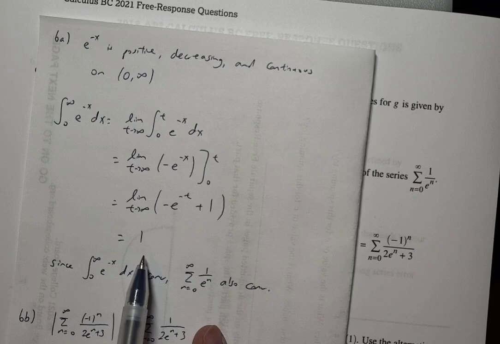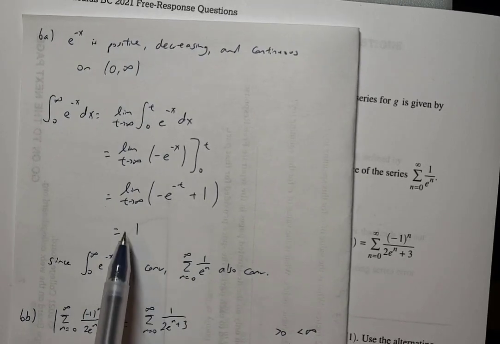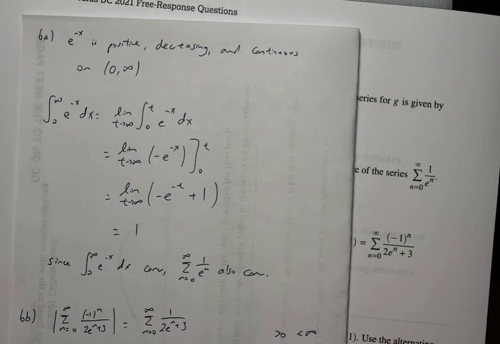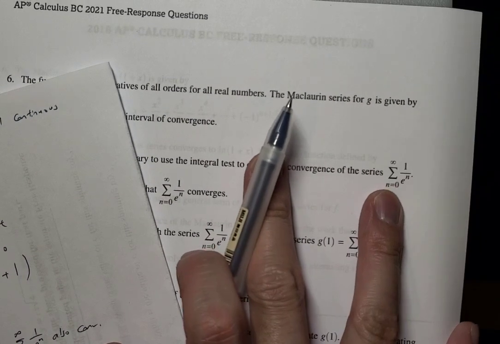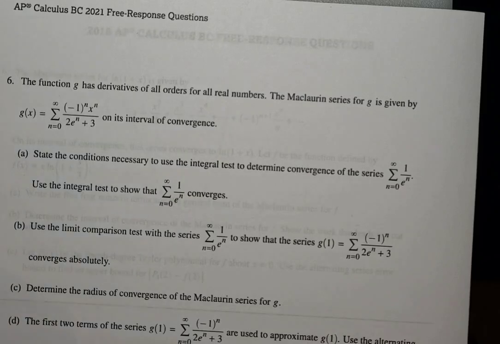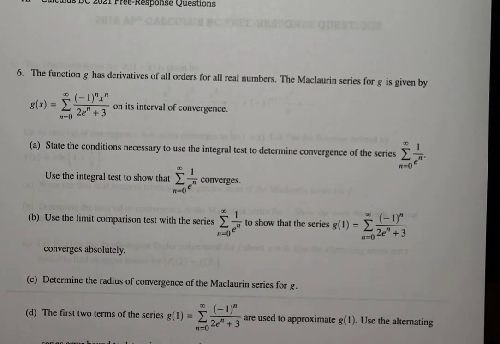So it's 3 points. I'm not going to read the whole thing. This is the integral test in itself, and I don't think writing this will get you any points. And technically this is a geometric series, but we can't use that here. We will get no points if we use the fact that it's a geometric series.